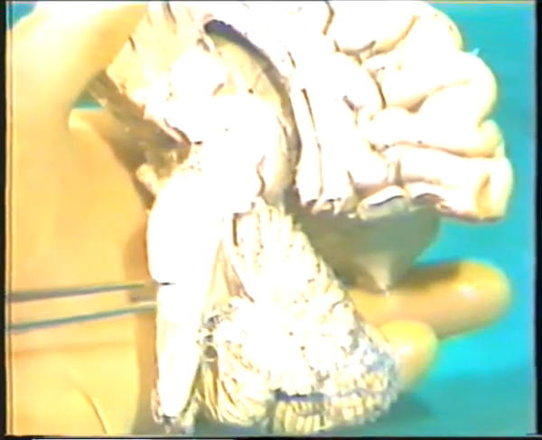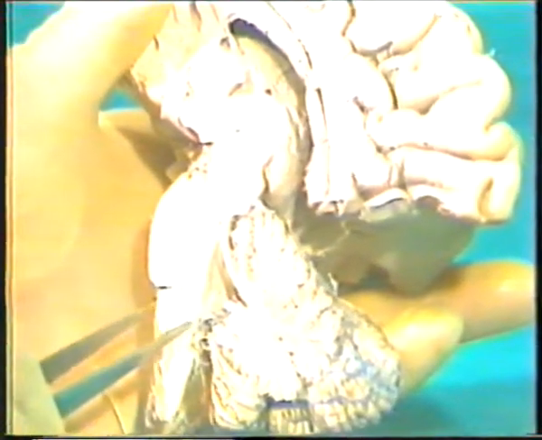This is a sagittal section in the brain stem to show the parts of the medulla oblongata. The medulla oblongata is divided into two parts called open medulla and closed medulla.